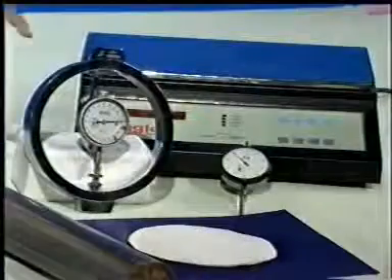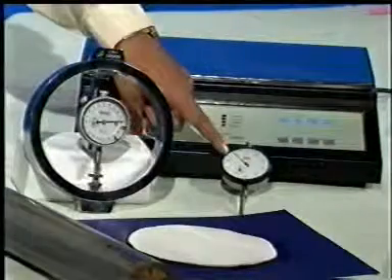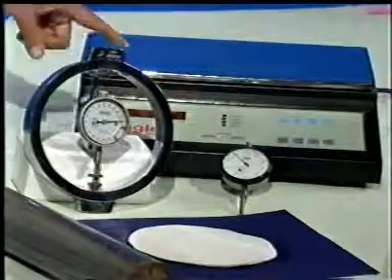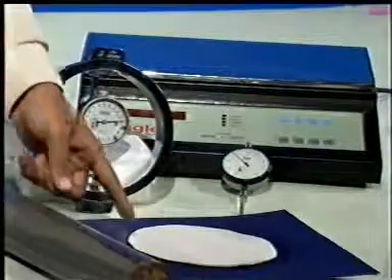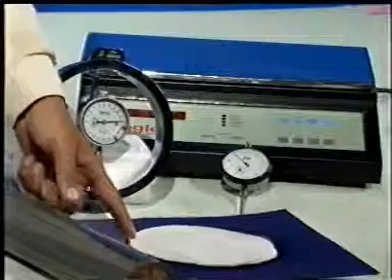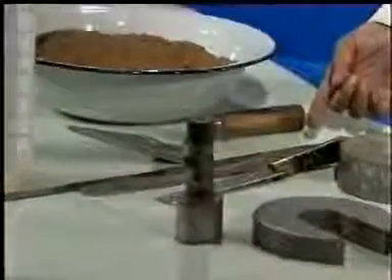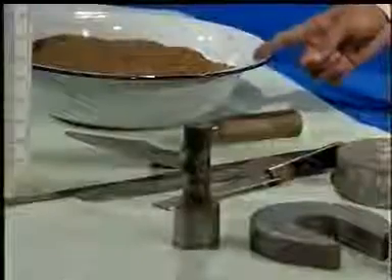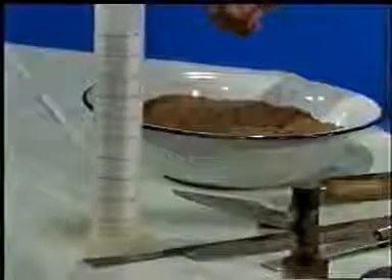Others like compaction rammers, proving ring, dial gauges, balance, filter papers, mixing tools, a tray to contain the specimen and a measuring cylinder.